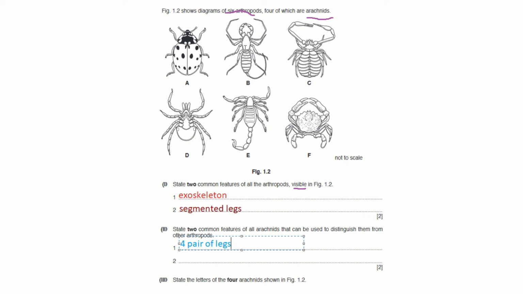The other one is that scorpions, pseudoscorpions, whip scorpions, spiders and so on have a segmented body in 2 parts. They have the front, the cephalothorax, and the back, the abdomen. You don't have to remember the names, but you have a segmented body in 2 parts.